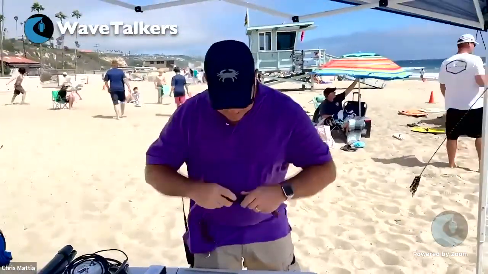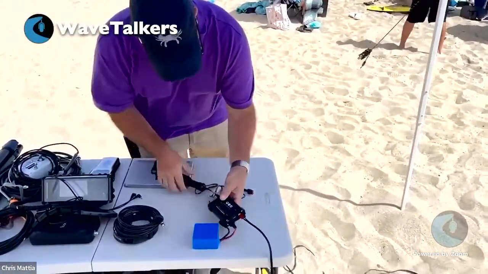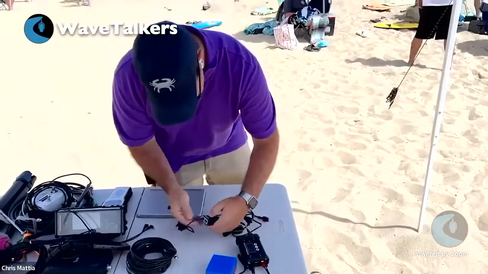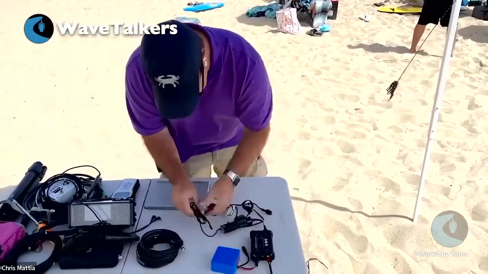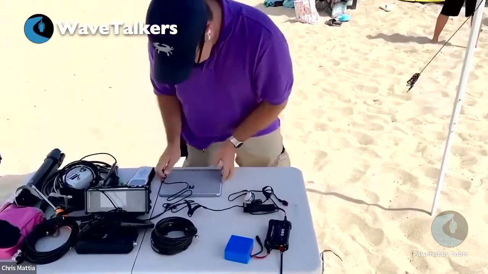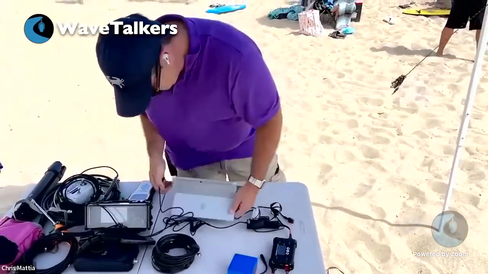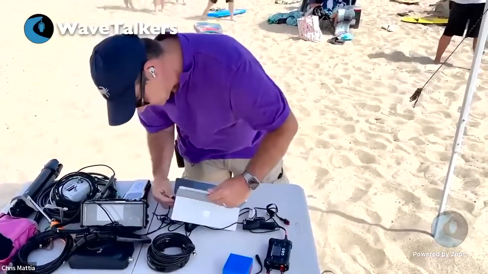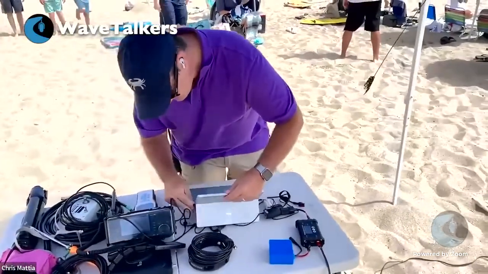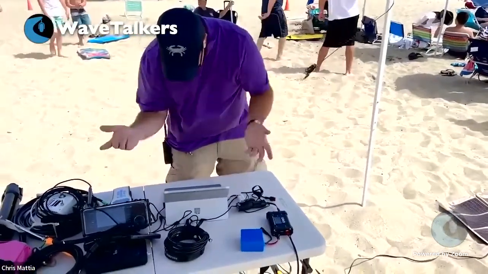So I just plug that into the load 2 port over here. Press the button so that the light comes on, and now this is active. Then we'll get the Surface on charge. Just simply plug it there. And there it goes. It says it is actually on charge.